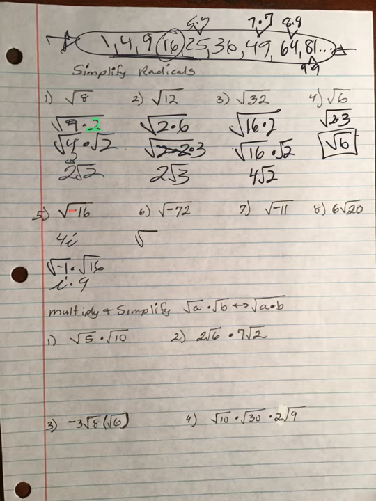Negative 72. So couldn't I break this up as the square root of negative 1, and then isn't 8 times 9, 72? Couldn't I break the 8 up into 4 times 2? And I don't want to break the 9 up because isn't 9 already a perfect square? So why would I want to break up any perfect squares? Because I already know the square root of those.